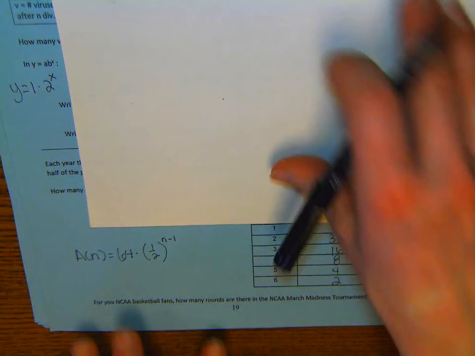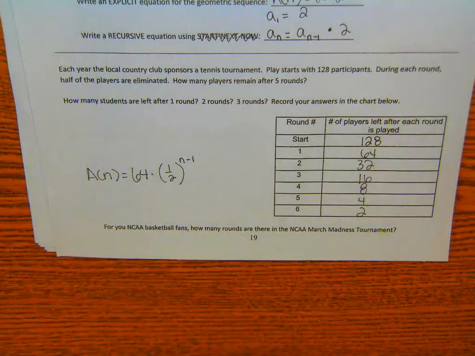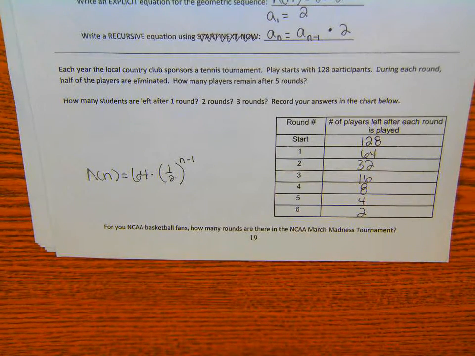This kind of sounds like some kind of tournament that's going on right now. Does anybody know what tournament I'm talking about? Yeah, okay. So actually, the teams left after rounds in March Madness is also an exponential function. So before any rounds of play have occurred, how many teams are there, ignoring the play-in game? Anybody know?